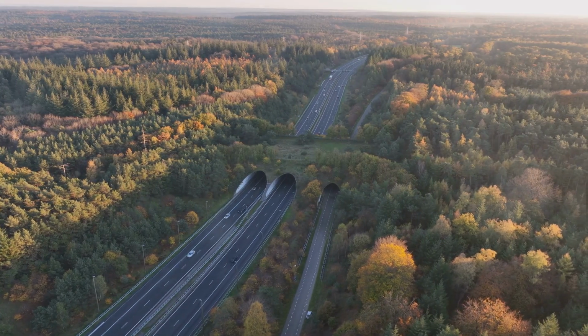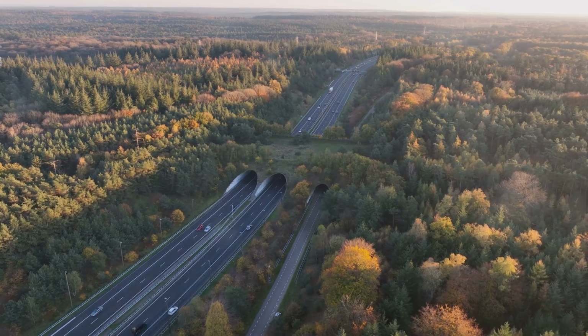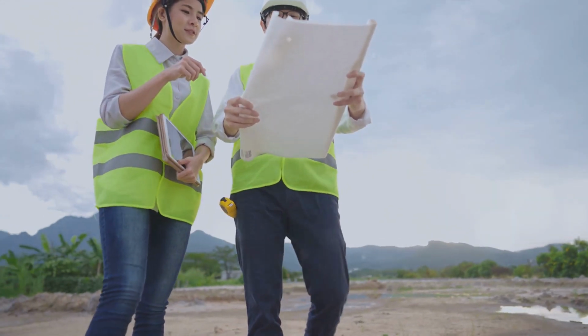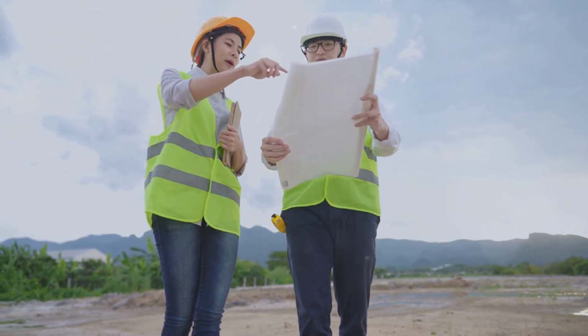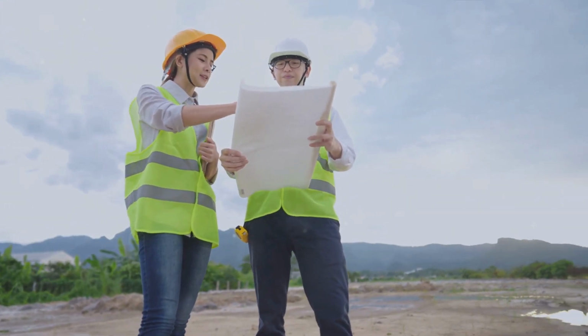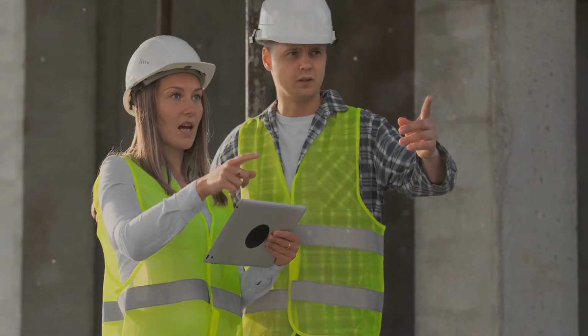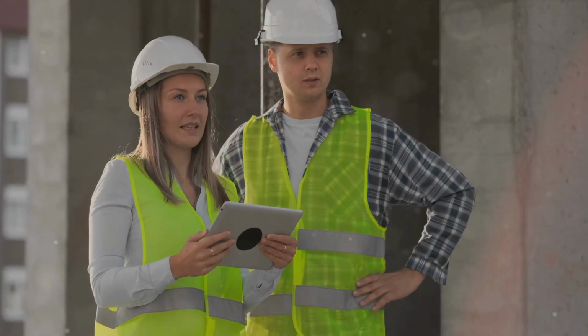The planning phase also involves an in-depth look at the potential environmental impact. Engineers must ensure that the construction and existence of the bridge won't adversely affect local wildlife or ecosystems. This could involve conducting environmental impact assessments and taking measures to minimize any negative effects. Budget is another crucial aspect. Constructing a bridge is a significant financial undertaking.